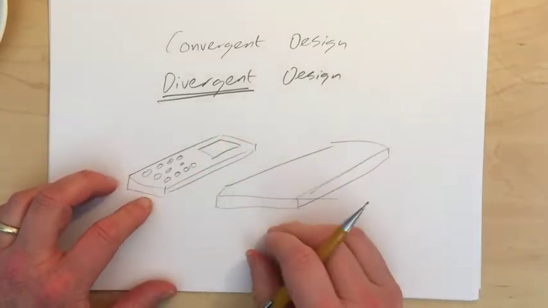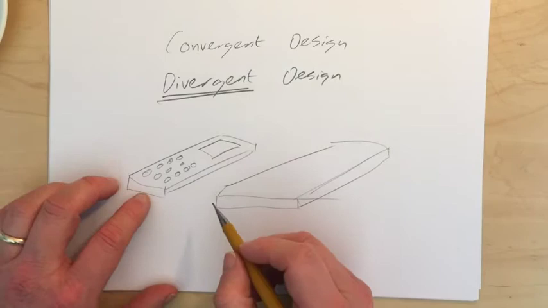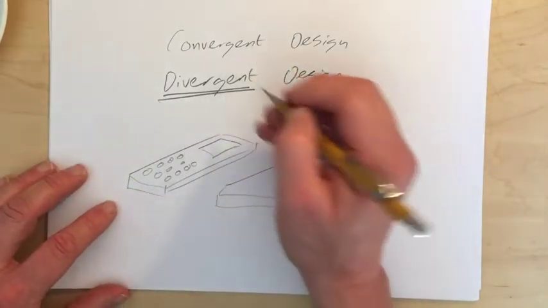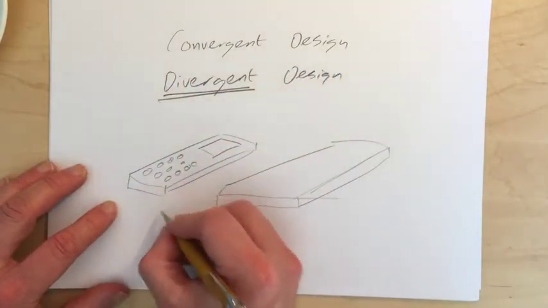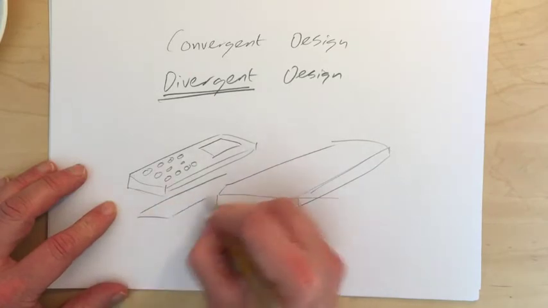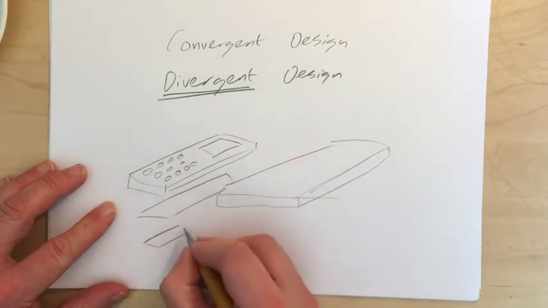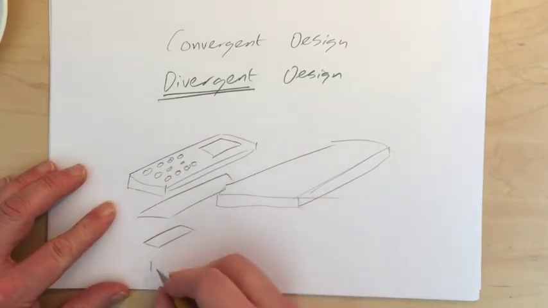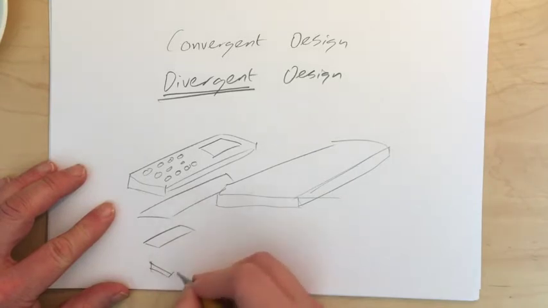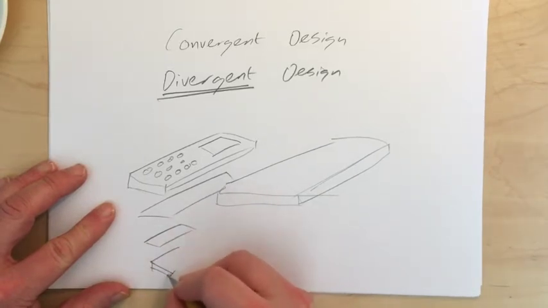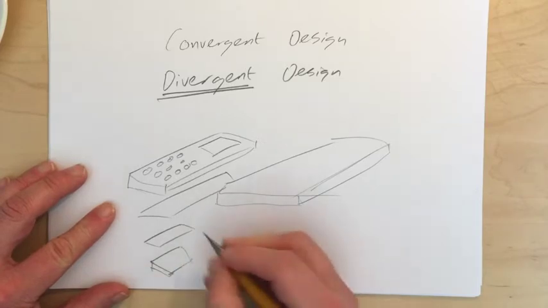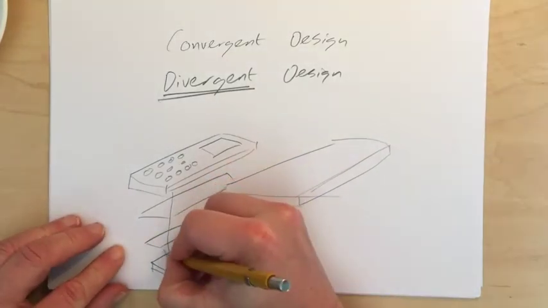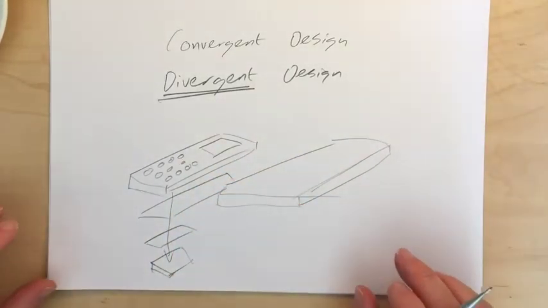They had lots of buttons, and there was a time where really the convergent design approach for these phones was to just take the same phone and just keep making it smaller. And it got smaller and smaller and smaller until actually it was so small that unless you had teeny tiny hands, it was impossible to use. And so that was the convergent design approach.